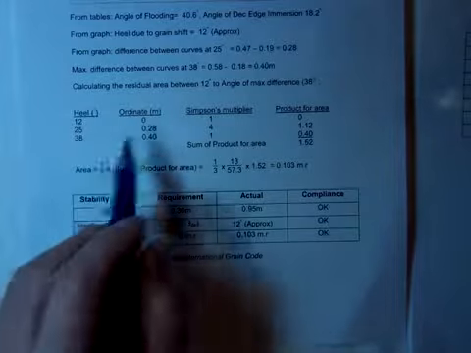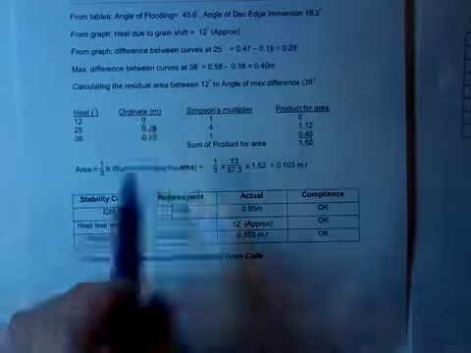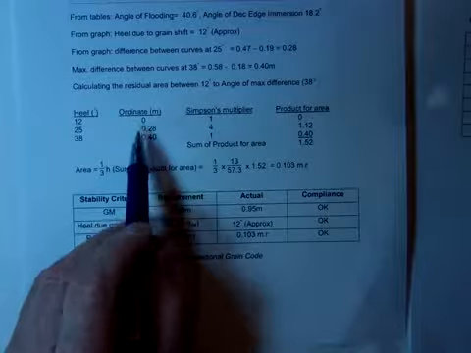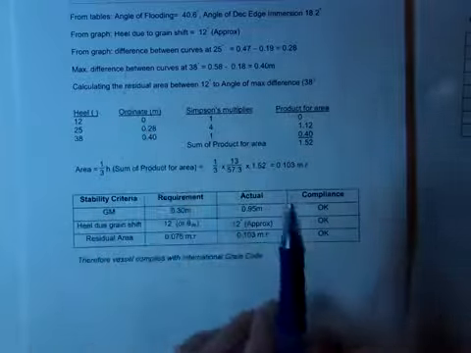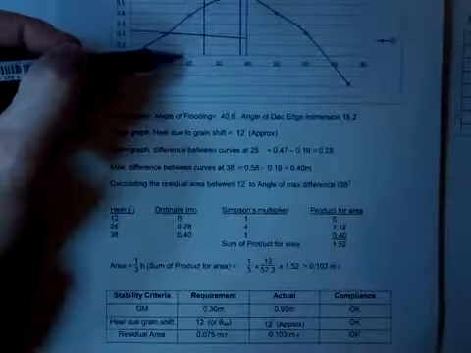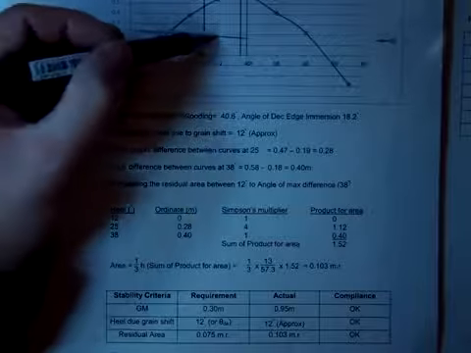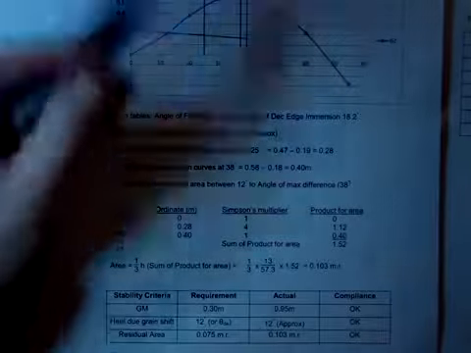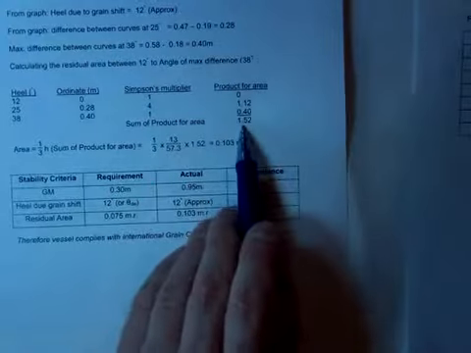So we've written down the values of the ordinates. 12 degrees is always 0, because that's where it starts on the curve. For 25 and 38, the ordinates don't come down to the base here. Always just use this value from the heeling arm curve up. Multiply it by the Simpson's multiplier to get the product of the area.